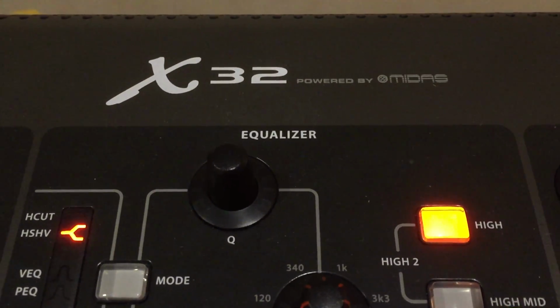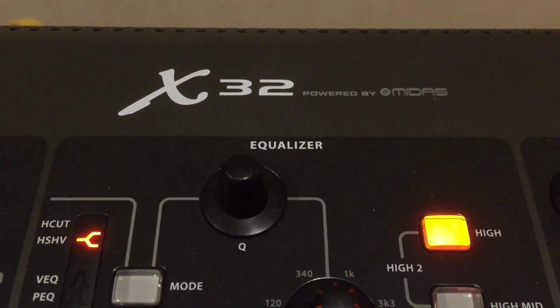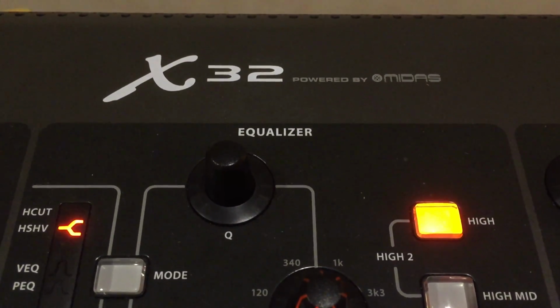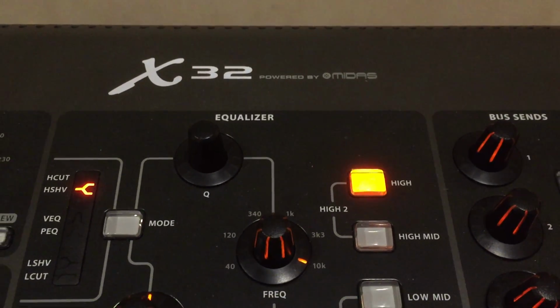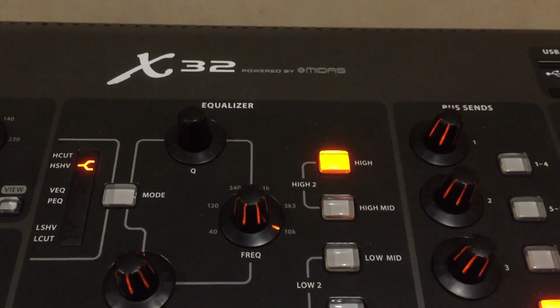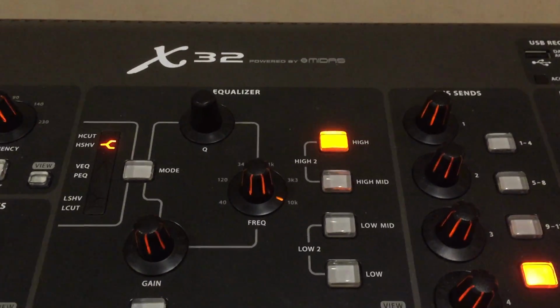Hi, this is Keith Russo again with another tutorial on the Behringer X32 digital console. Today we're going to cover effects, actually effects routing, how to send the effects to different outputs and the like.